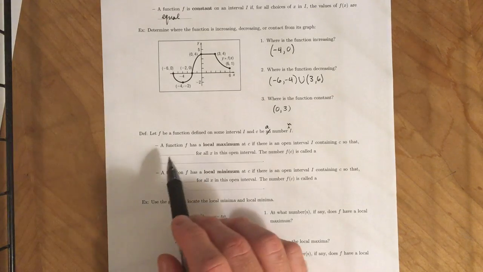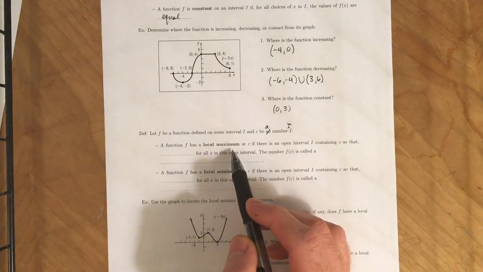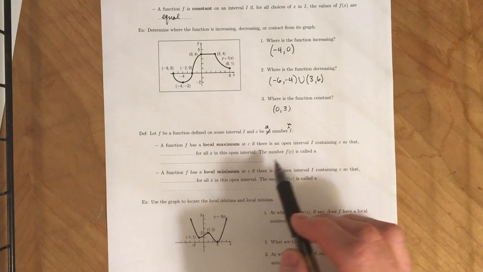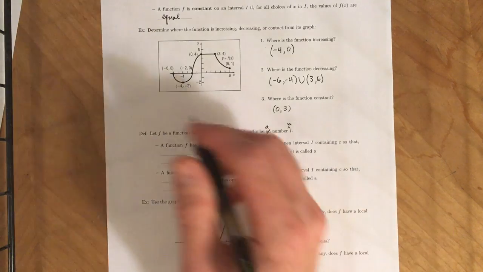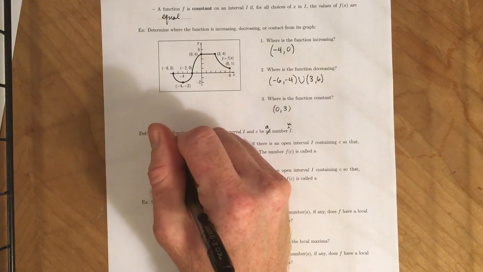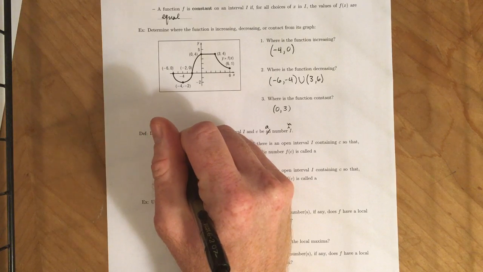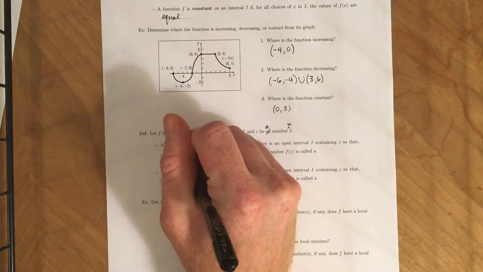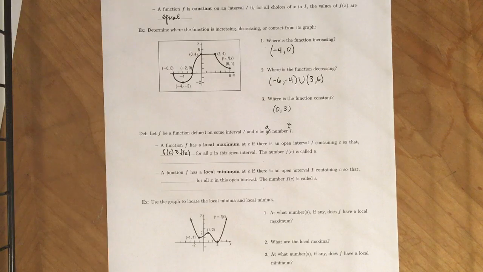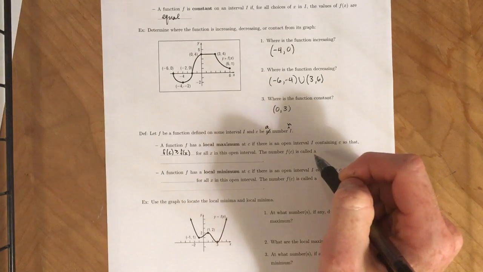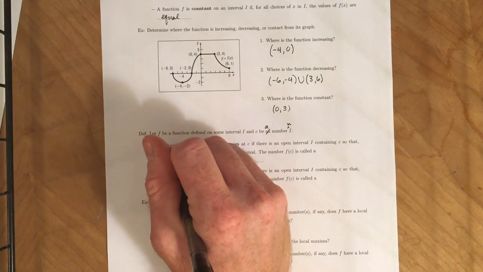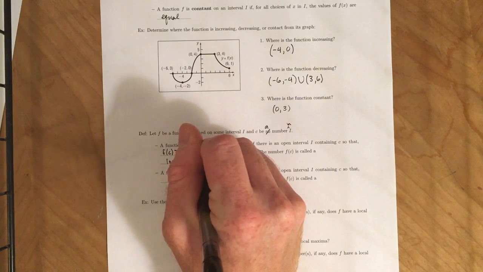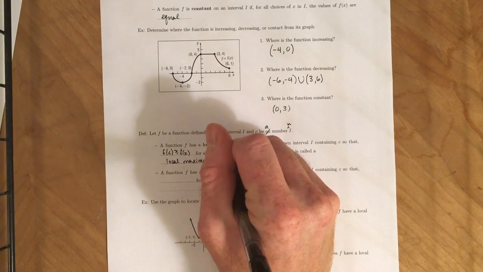So first and foremost, a function f has a local maximum at c if there is some open interval I containing c, so that f of c is bigger than or equal to f of x for any x in this open interval. The number f of c is called a local maximum value.